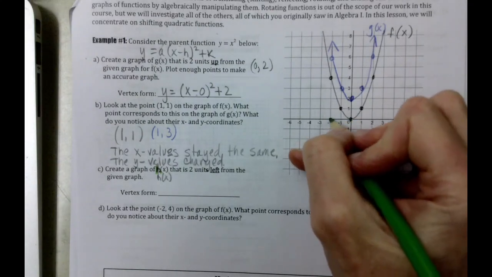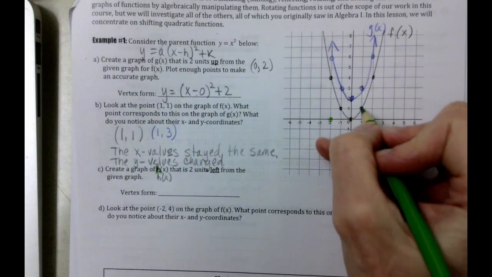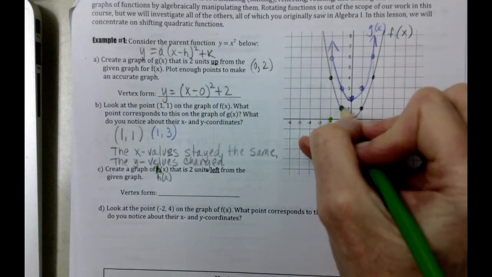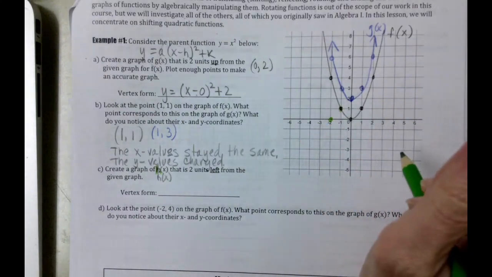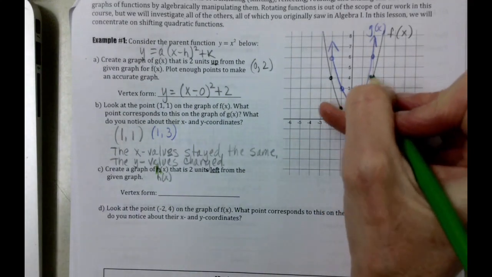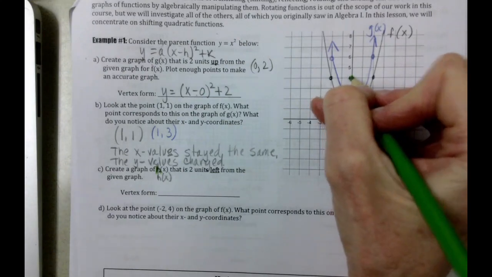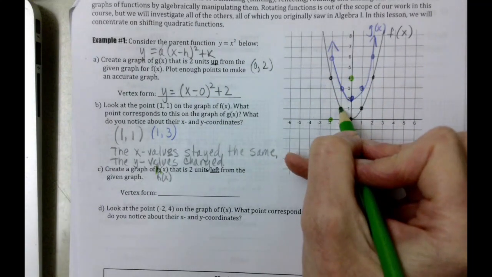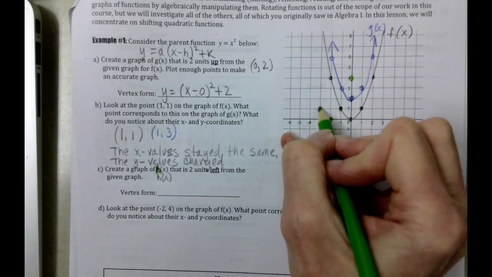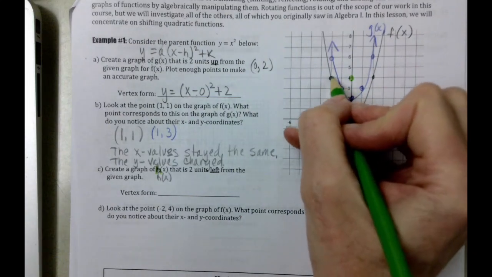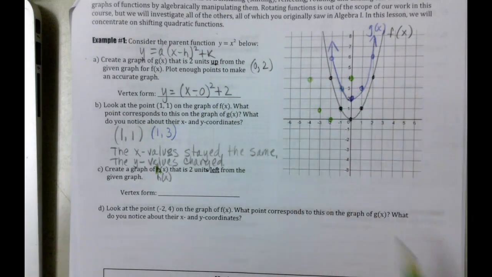So 1, 2. This point, 1, 2, lands right on a point on our parent function. Moving this left 2. Moving this original point left 2. And moving this point left 2.